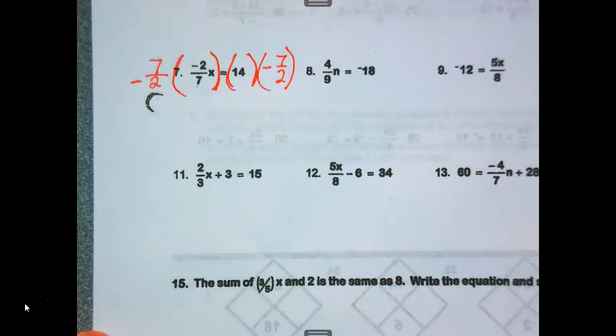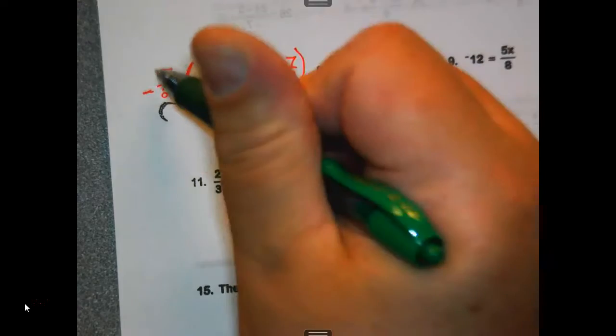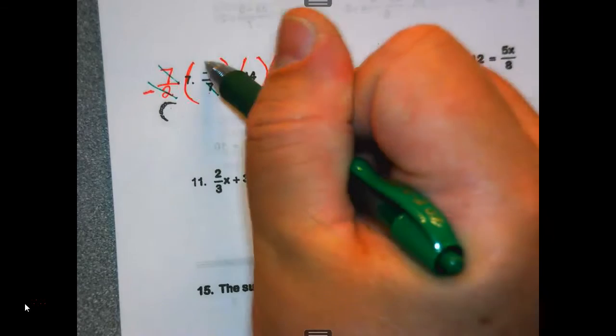Carter, work on your test. He's doing his test.